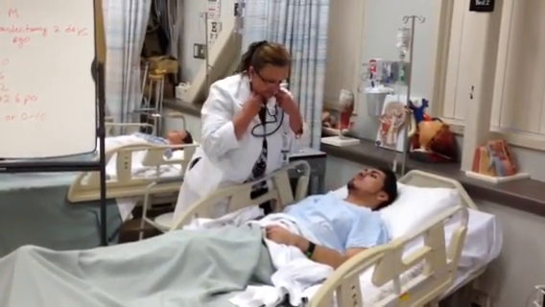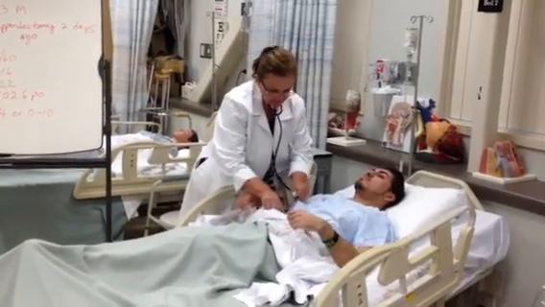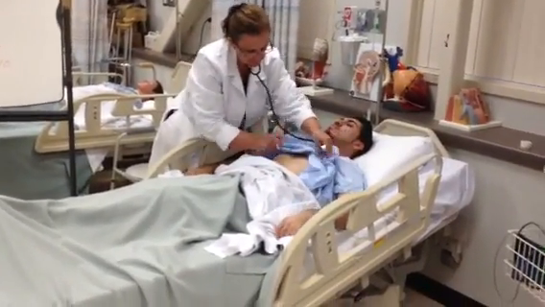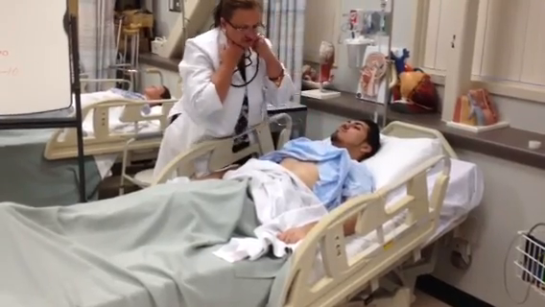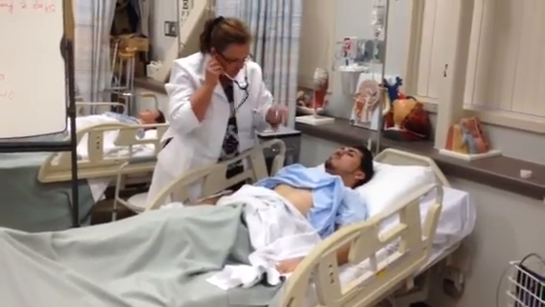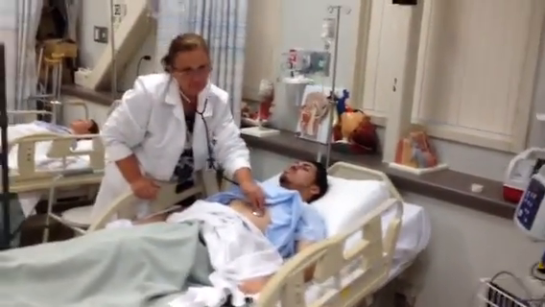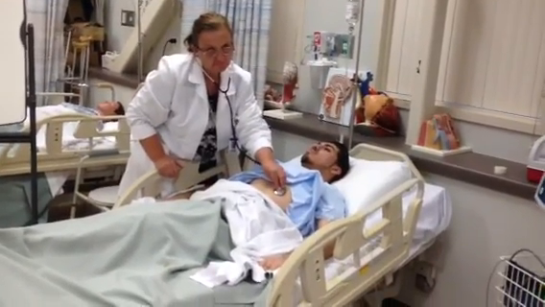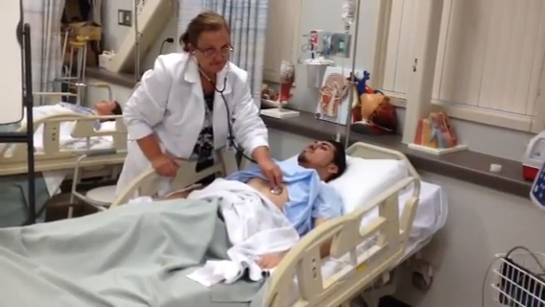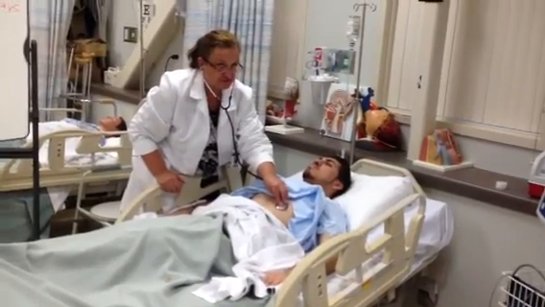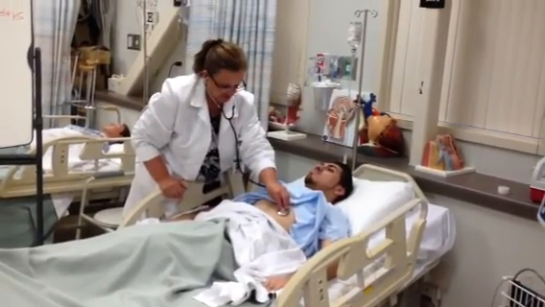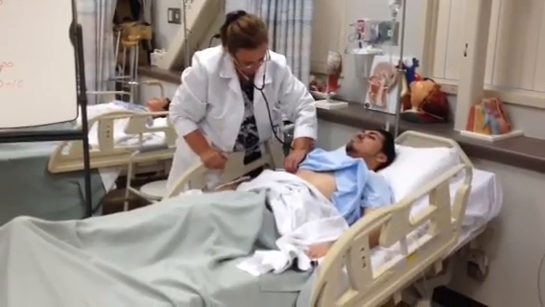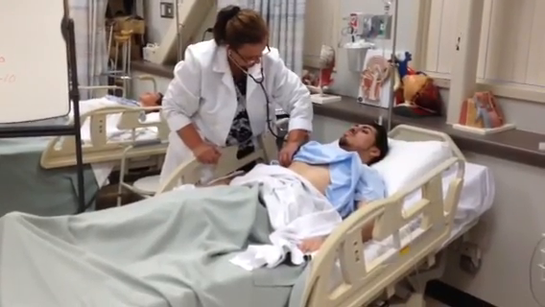Could you lift your gown up for me, please, so I can listen to your heart? Now the apical pulse is generally below the left nipple, so I'm going to listen there. I'm listening for a lub and a dub, which is a clear S1, S2 in this case. And then I'm going to go and grab the right middle lobe. Deep breath, please. Thank you.